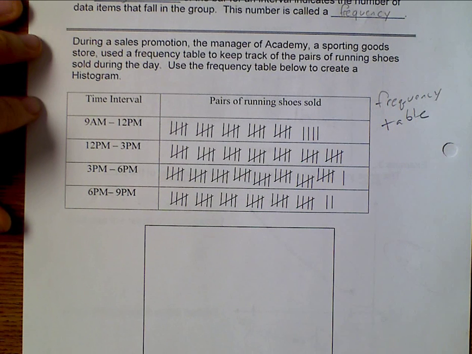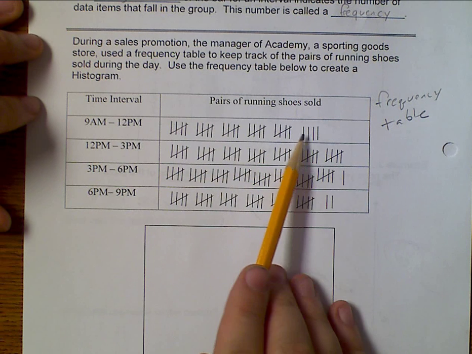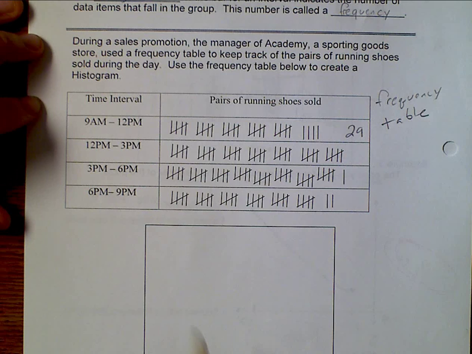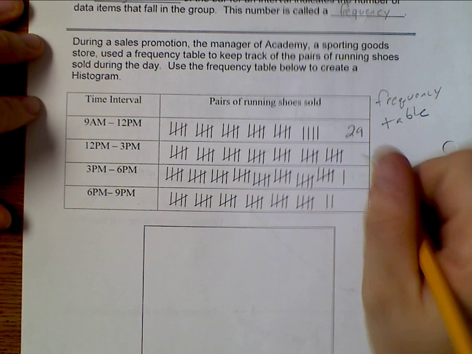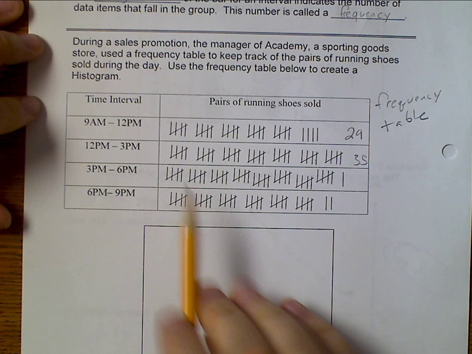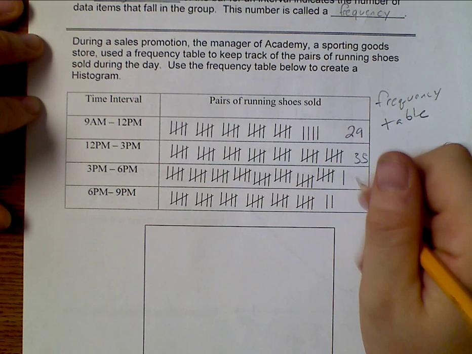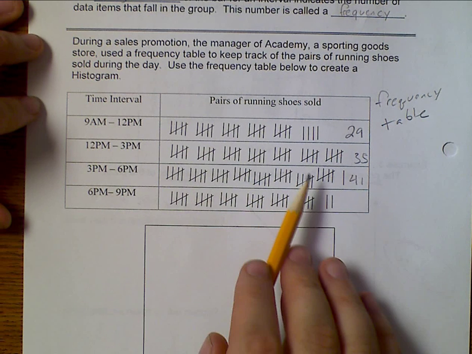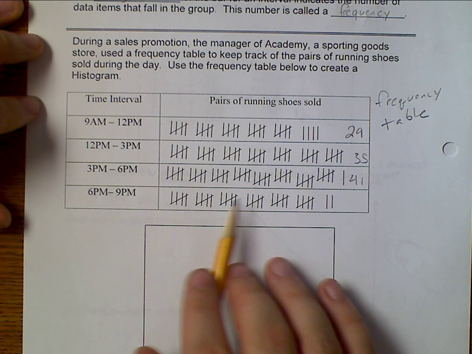Well, I'm going to go ahead and just count. 5, 10, 15, 20, 25, 26, 27, 28, 29. 5, 10, 15, 20, 25, 30, 35. 5, 10, 15, 20, 25, 30, 35, 40, 41. Double check that. 5, 10, 15, 20, 25, 30, 35, 41. And then last one, 5, 10, 15, 20, 25, 32.